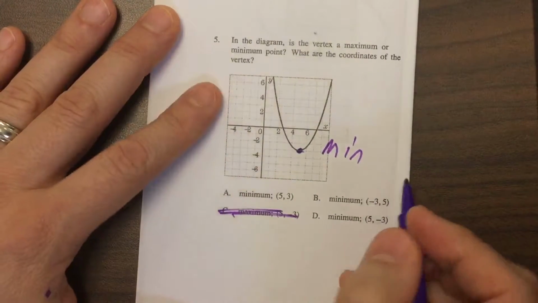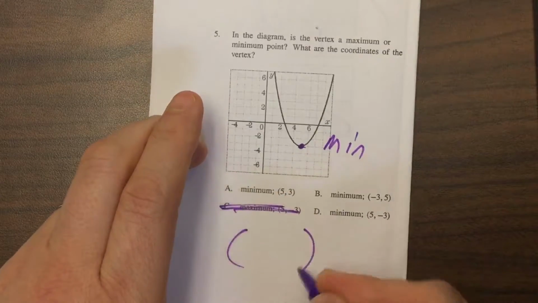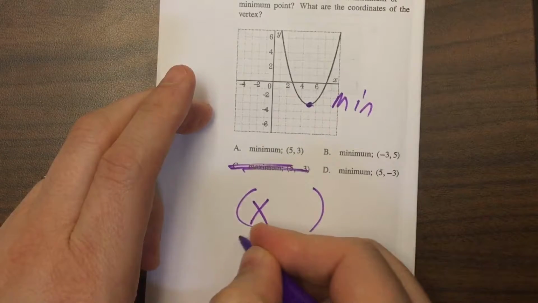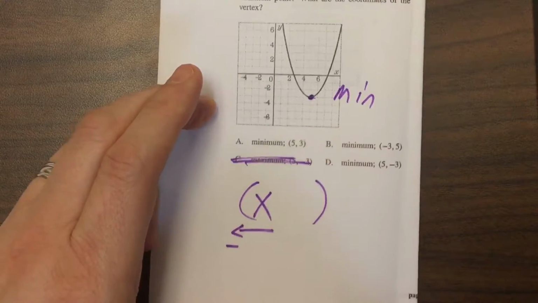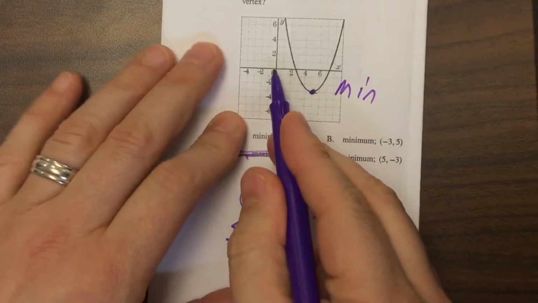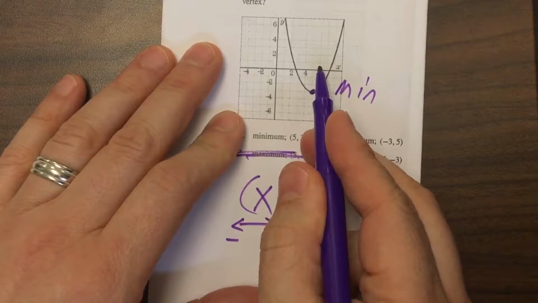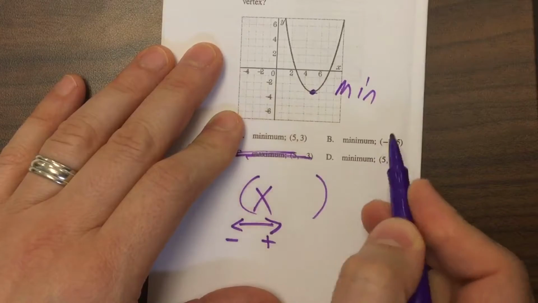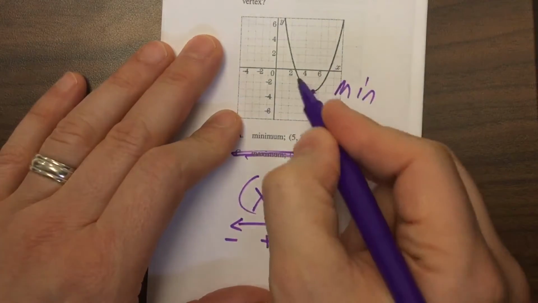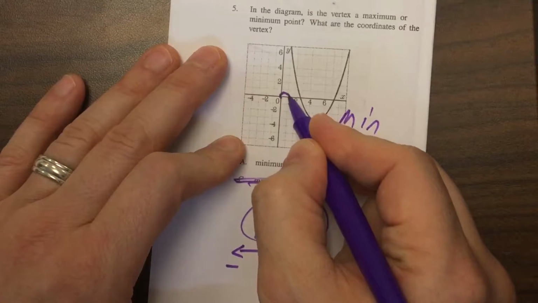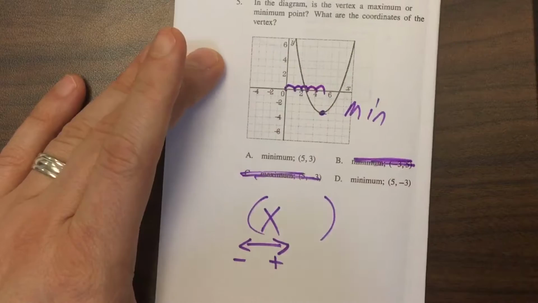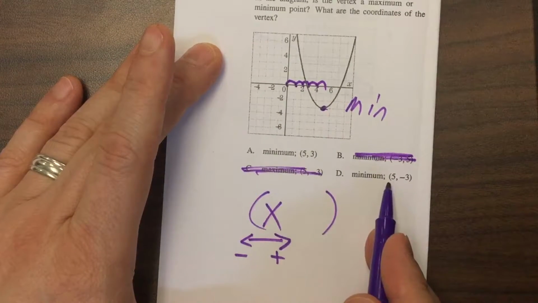Okay, remember, the first number in an ordered pair is my x value. It can only go either left if it's a negative number or right if it's a positive number. This one's going to the right. Therefore, I'm looking for a positive x. That's not a positive x. That's wrong. How many am I going to the right? I can count my grid boxes. 1, 2, 3, 4, 5 to the right. These are both 5 to the right.